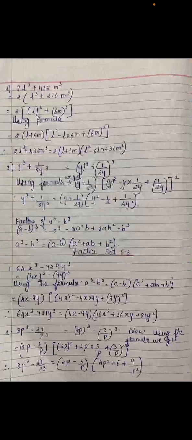Now the factors of a cube minus b cube are a cube minus 3a square b plus 3ab square minus b cube. So thus a cube minus b cube is equal to a minus b into a square plus ab plus b square. So these factors you have to study.